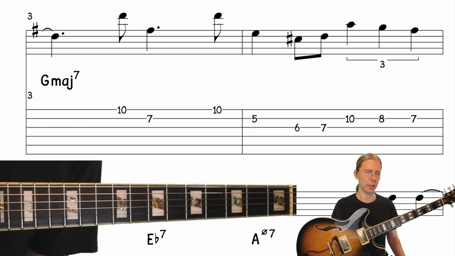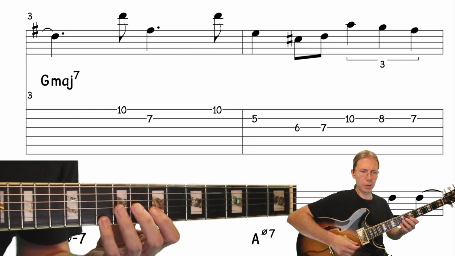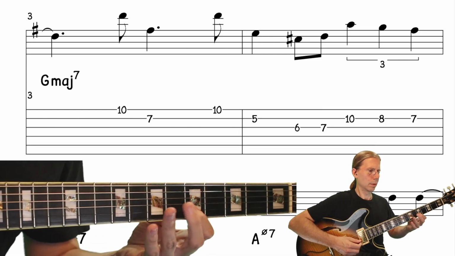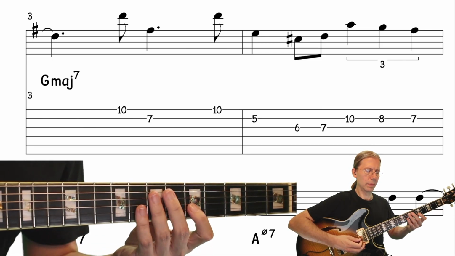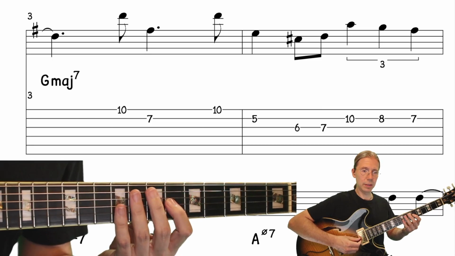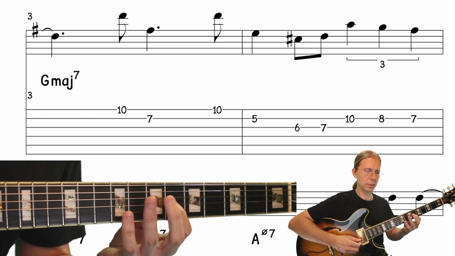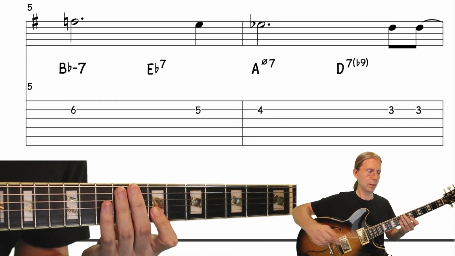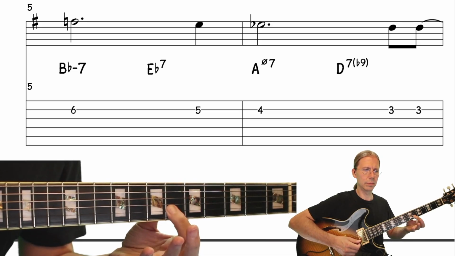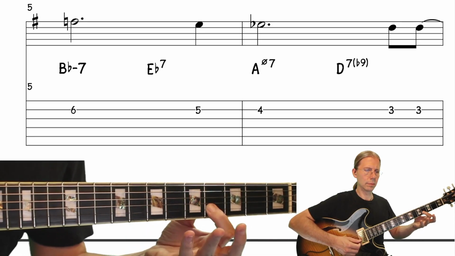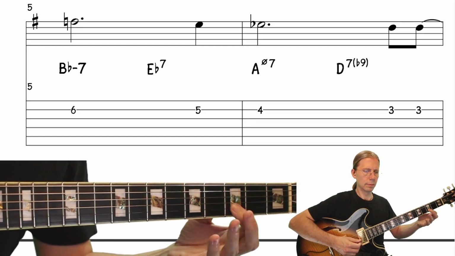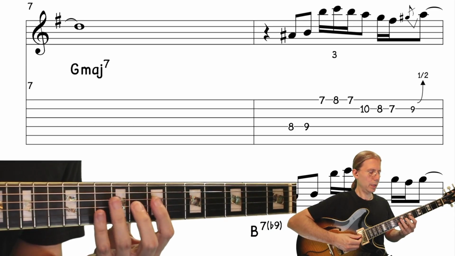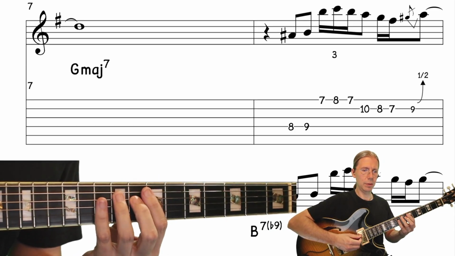Okay, now these next 4 notes are a little bit of a fill here. Okay, and then we're back to the regular melody here. Okay, so again landing on this note. Okay, so now we're working up into 7th position.